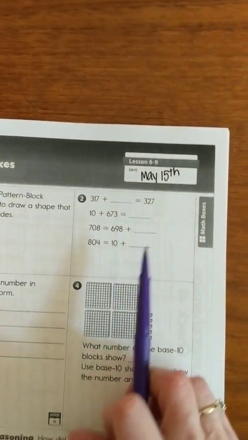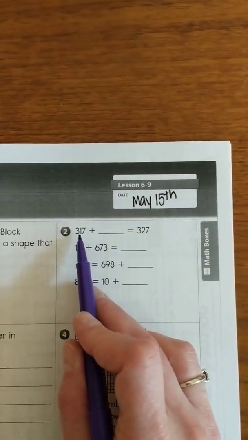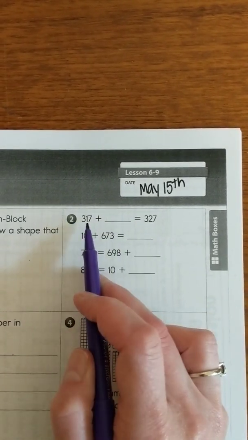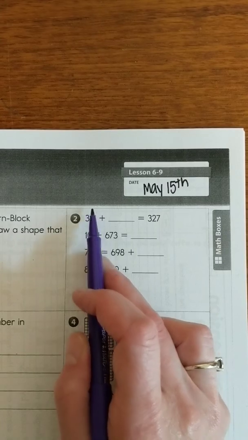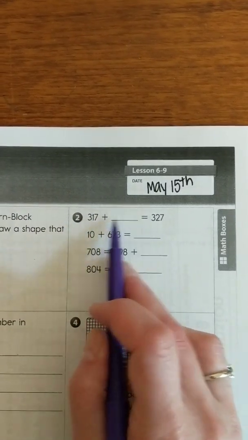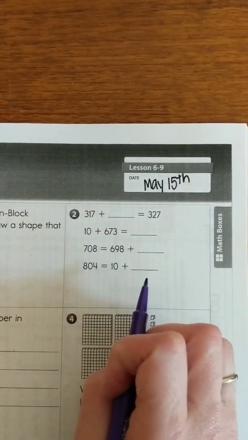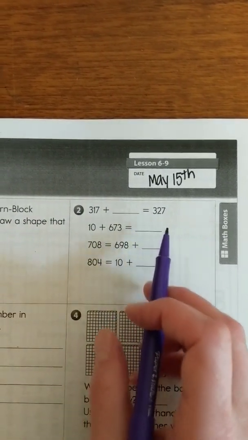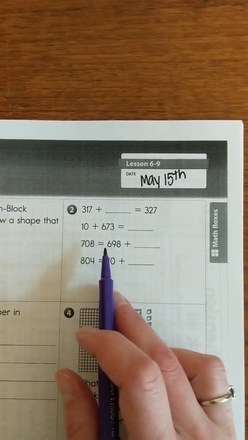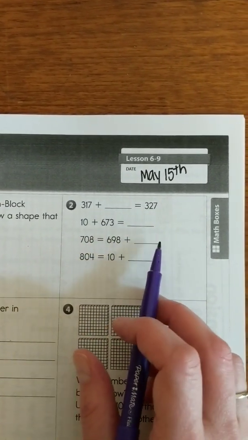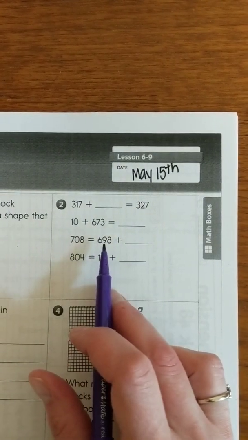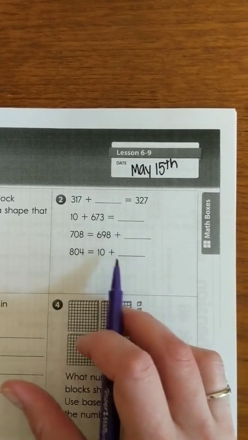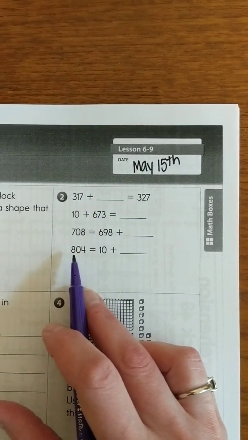Okay, over here we're going to take a look. We have some addition problems that have missing numbers. Okay. So we need to think about if we have 317 plus what is going to get us to 327, okay? Then here, 10 plus 673 will give us what? 708 is going to be 698 plus what? So what would we add to 698 to get us up to 708? And then 10 plus what will get us to 804, okay?